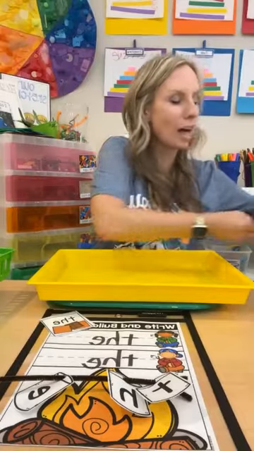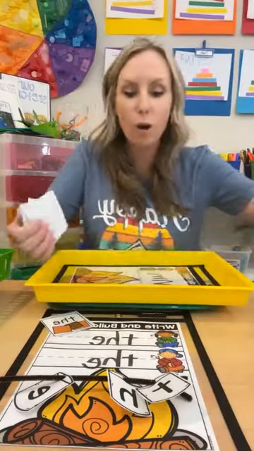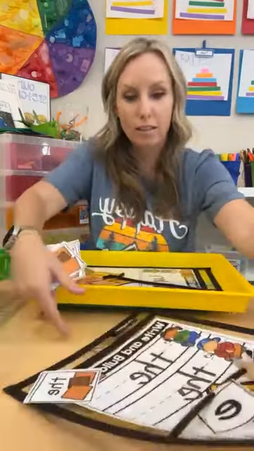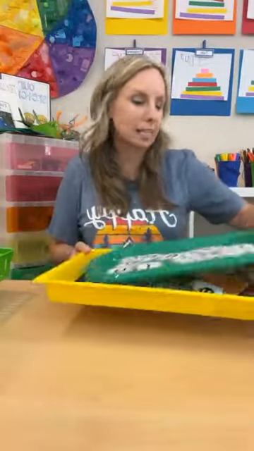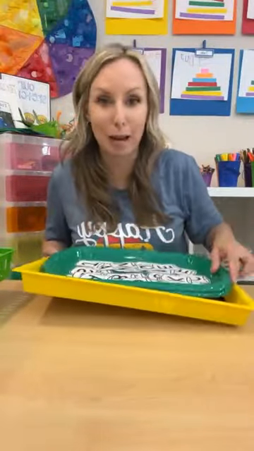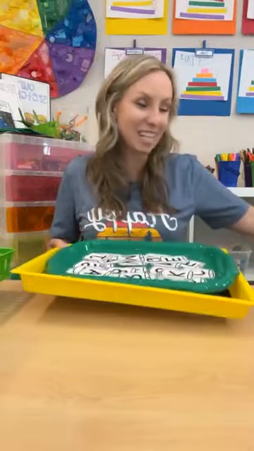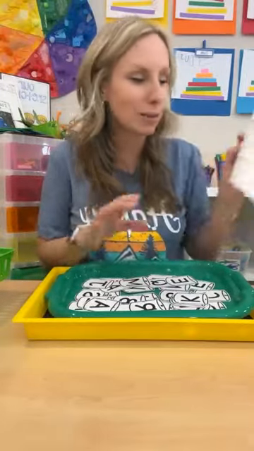I will say though, every time I teach camping, I always want s'mores. I'm always craving that after, as I'm teaching and acting out in dramatic play and playing with kids and pretending, I always want s'mores when I do this unit.